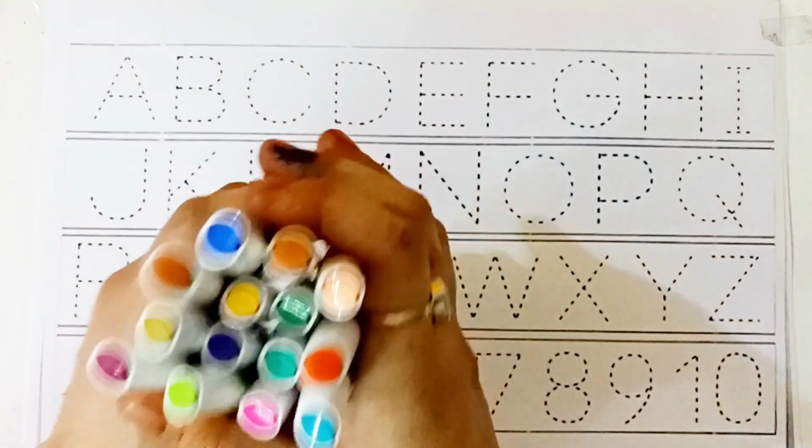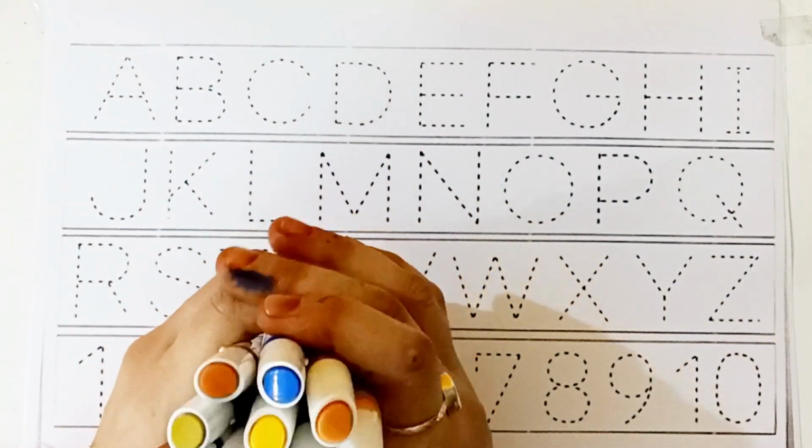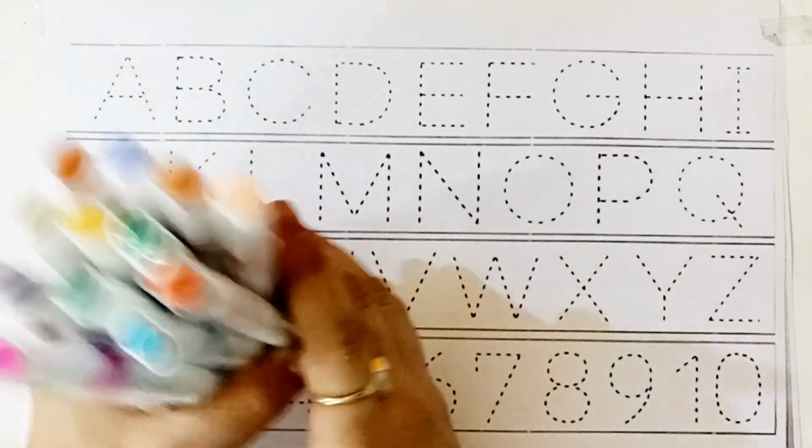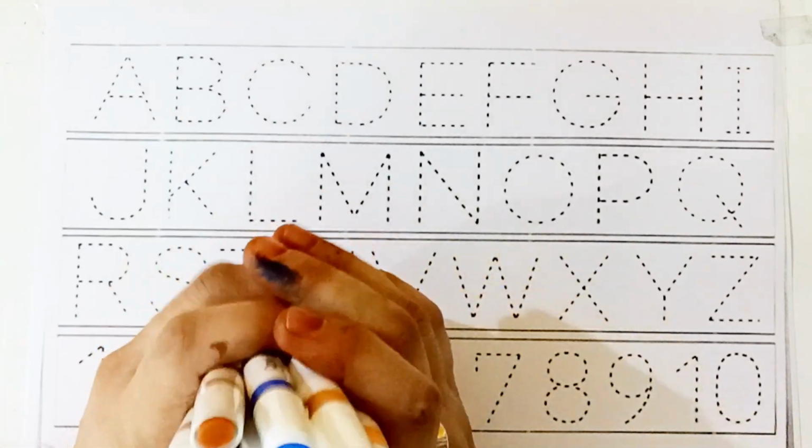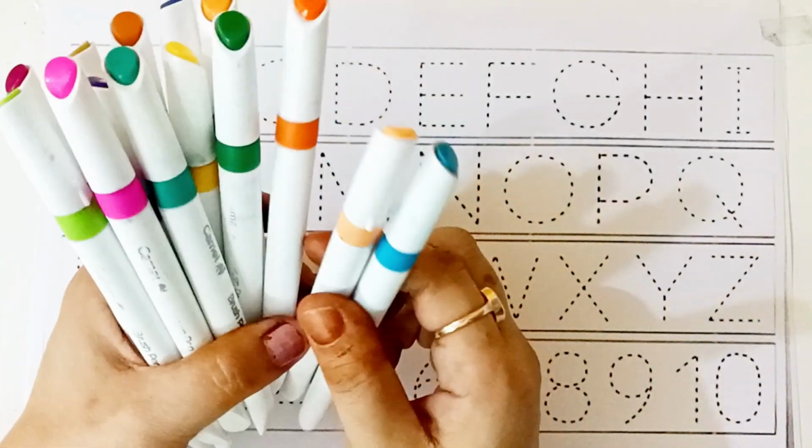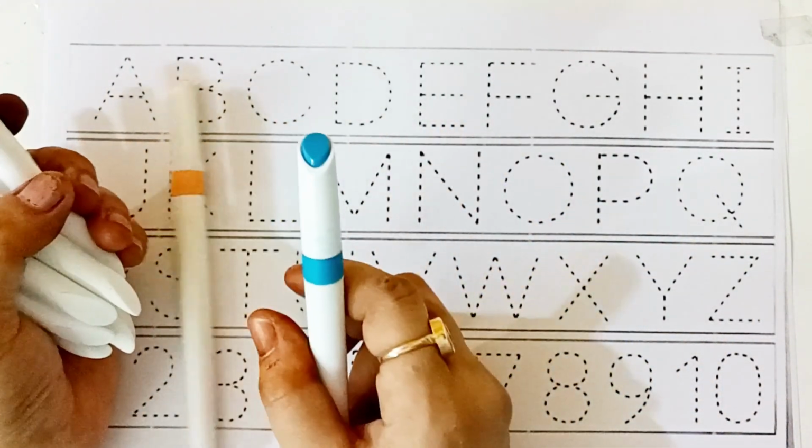Hello kids, let's learn some colors and A to Z and numbers 1 to 10. Let's find out the color's name.